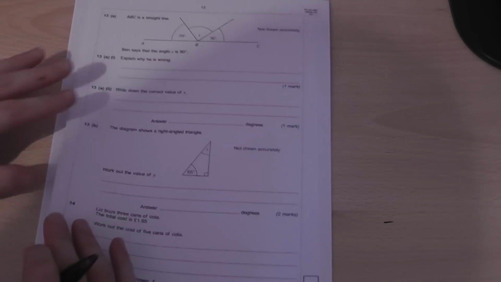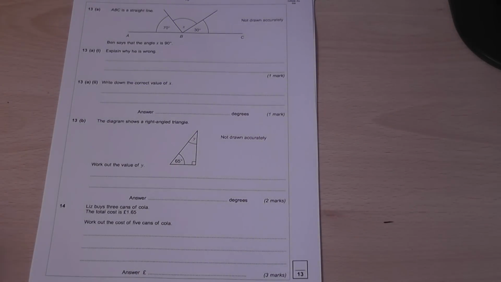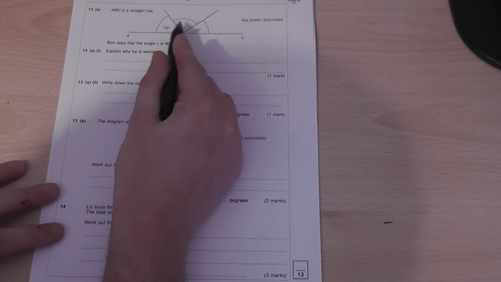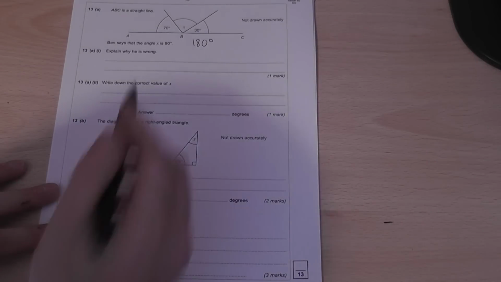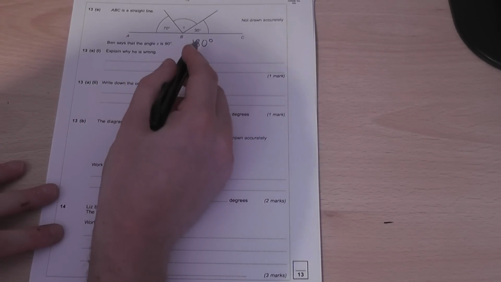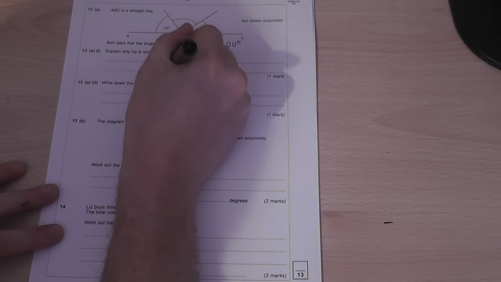We then look at some more geometry. Worth learning this, it's potentially very easy marks in the exam. Now, on a straight line, the angles always add to make 180 degrees. 70 plus 30 is 100, therefore x must be 180 take 100, which is 80 degrees.